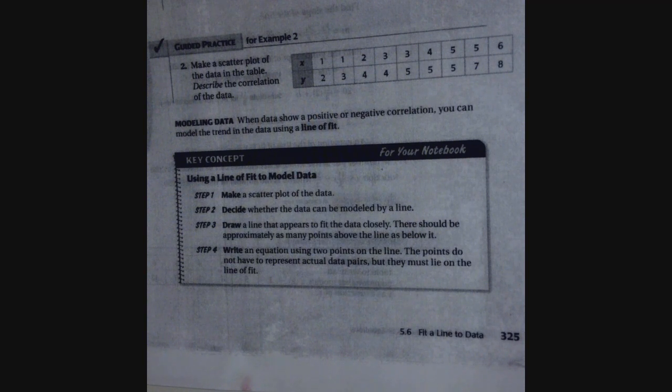There should be approximately as many points above the line as below it. So you want to try and keep it, if there's 3 above it, 3 below it. So these are just advice on how you do it. Then you write an equation using 2 points on the line. So you have to pick 2 points on the line that you've drawn. And the points do not have to represent actual data pairs. They don't have to be in the data pairs. They have to be on the line that you draw. But they must lie on the line of fit.